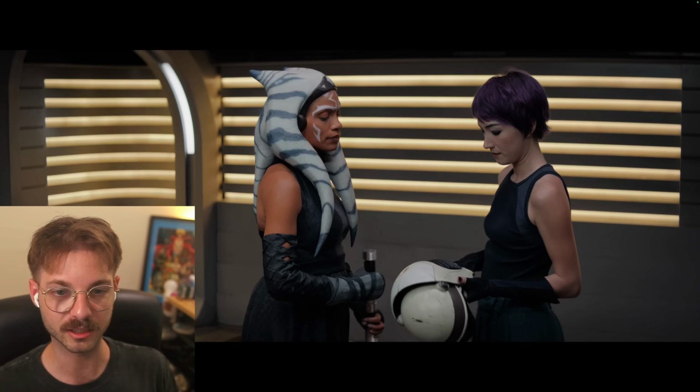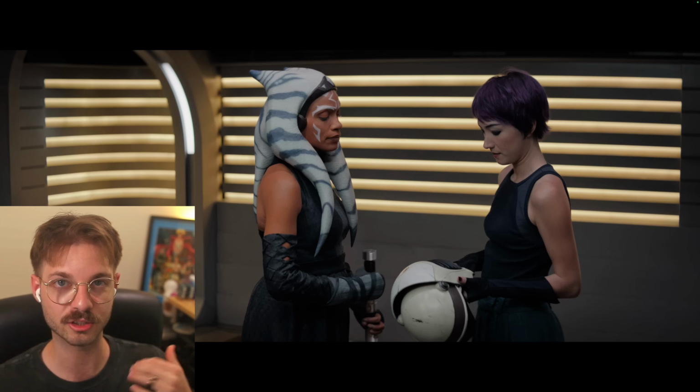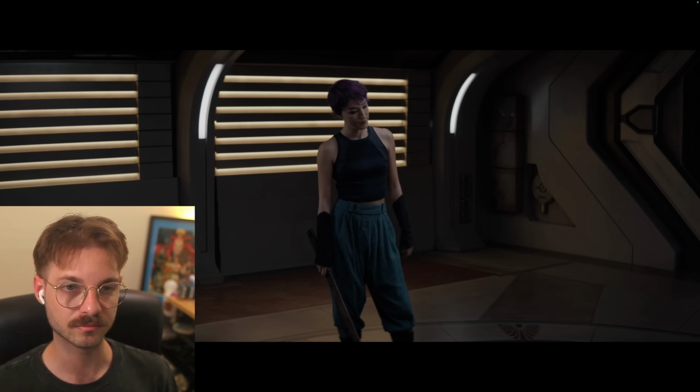But this was perfect because she takes the katana from Sabine in this scenario, but it's really just so that she can put on her helmet. So in the show, it doesn't matter.